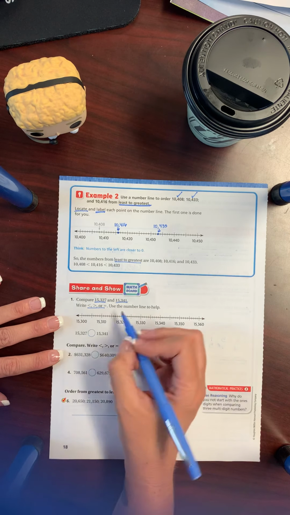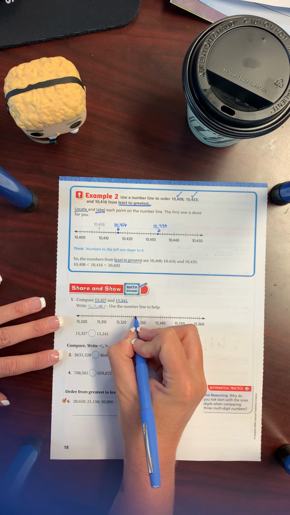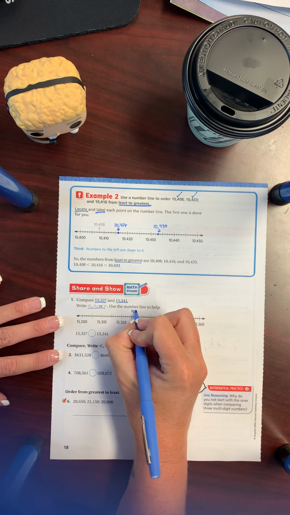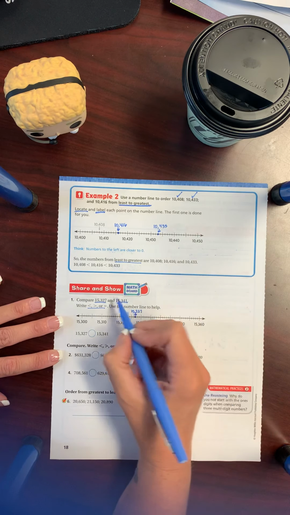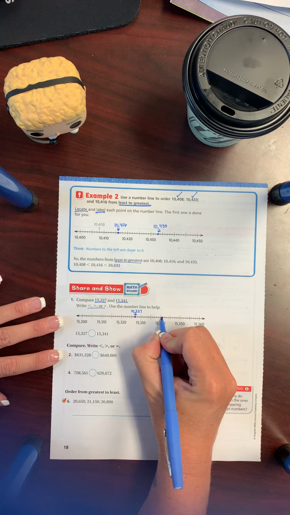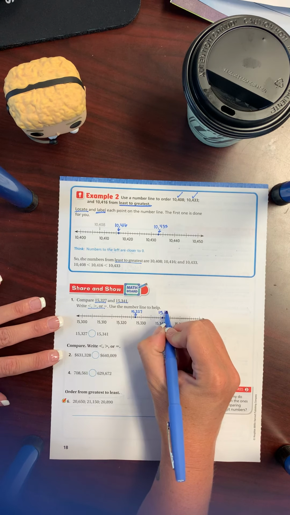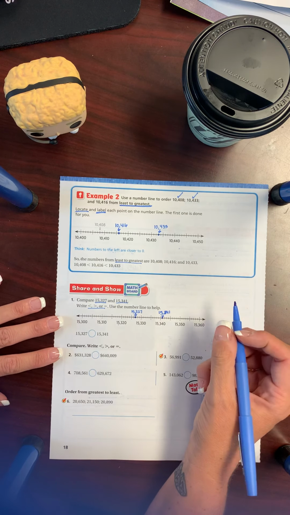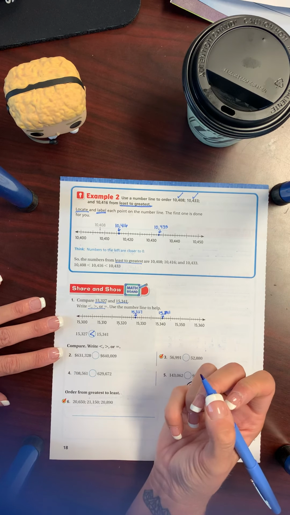So first one, 15,327. So I'm going to go to the 15,320. I know the middle one is 5, 6, 7. 15,327. I'm having to write tiny. Then 15,341. So I'm going to the 40, going to 1, 15,340. And I'm having to write that tiny. Therefore, the first one is less than the second one.